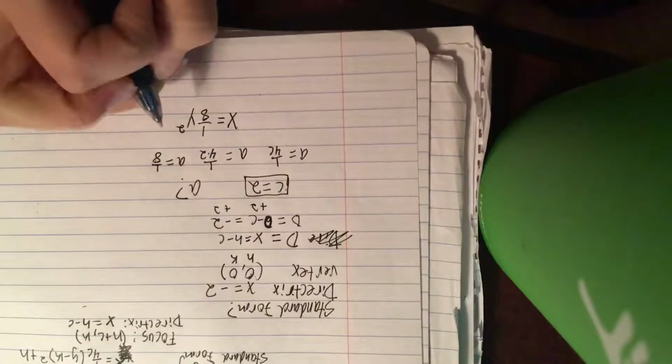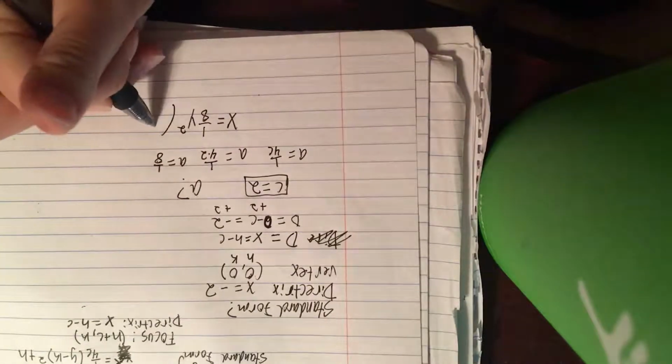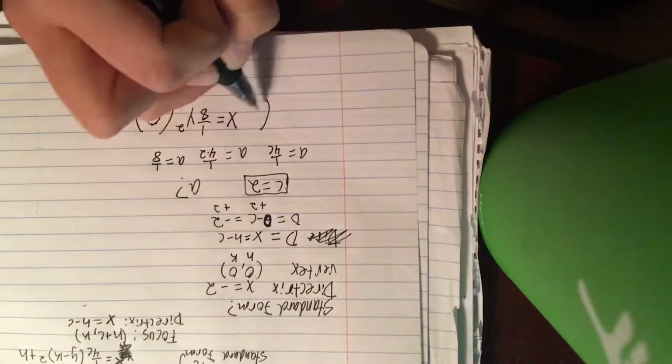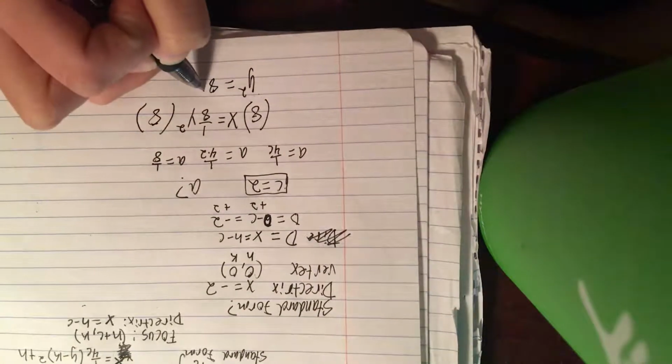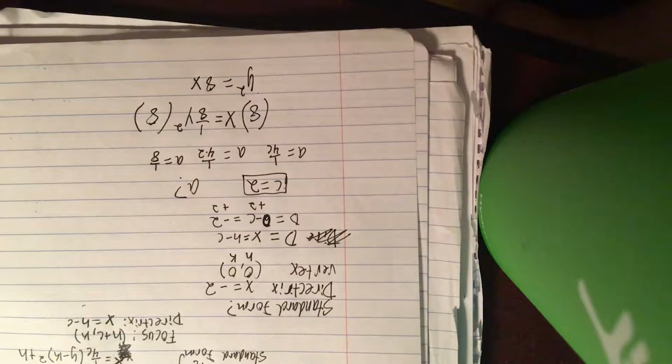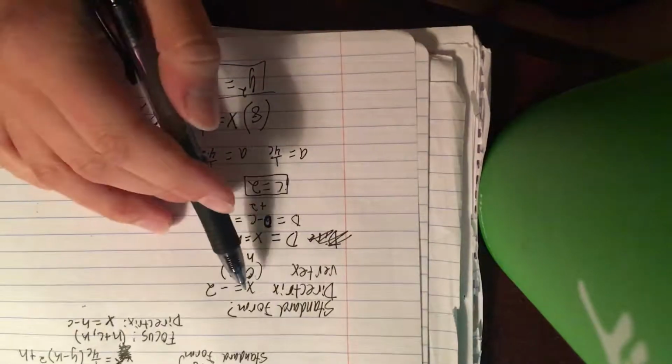So we're going to get the y squared alone, just to put it in our final form, nice and neat. We multiply this by 8 because we have this 1/8, and then multiply the other side by 8. So now we have y squared equals 8x. Beautiful, and that is your final answer for that.